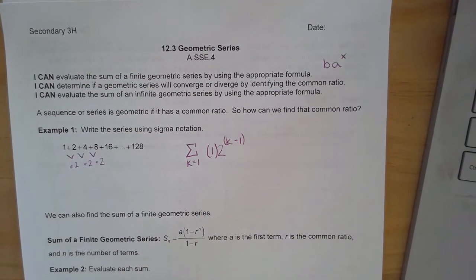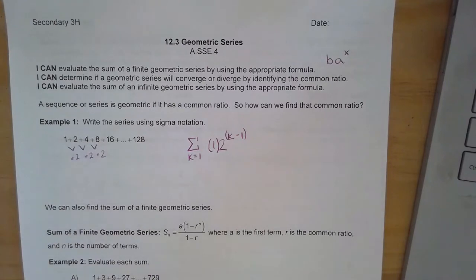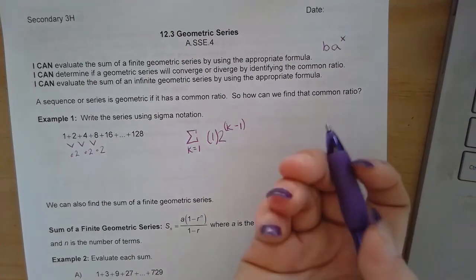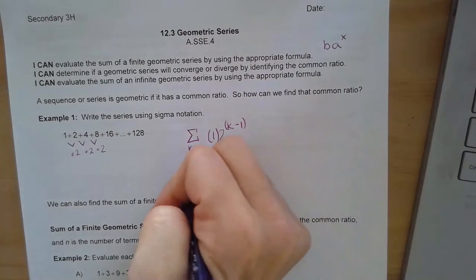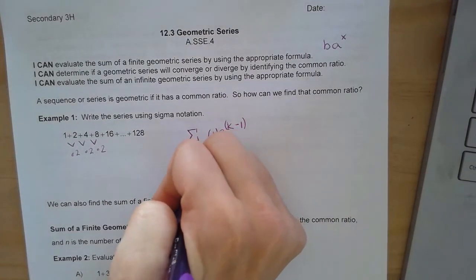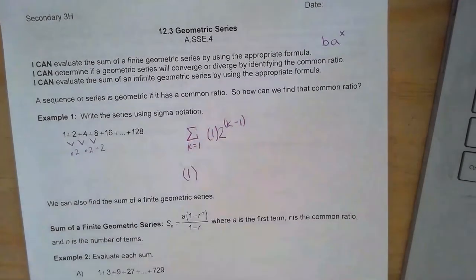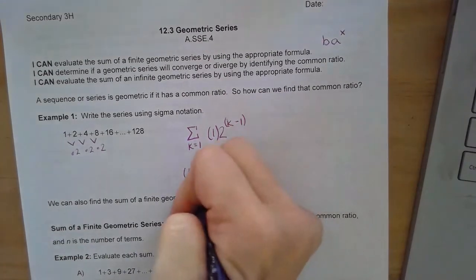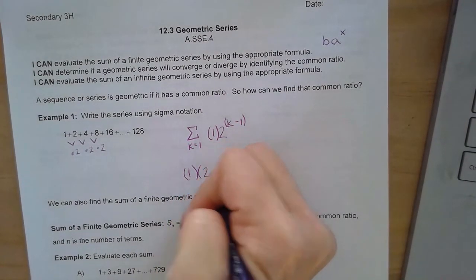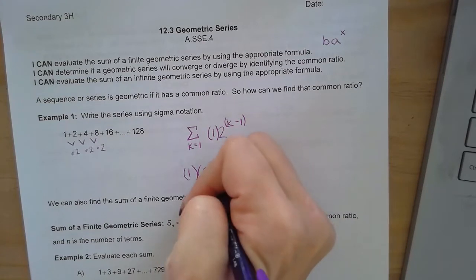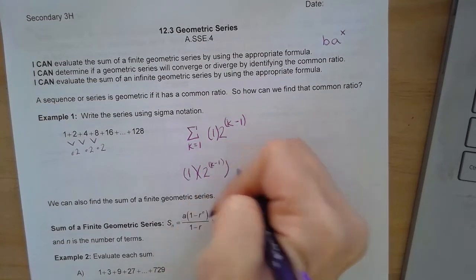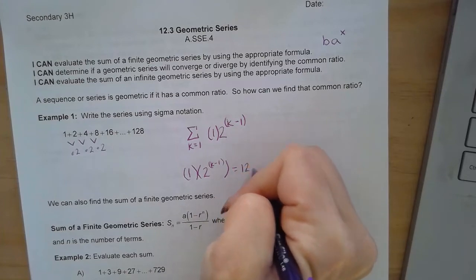Now you have to remember, anything to the 0 is always the value of 1. And 1 times 1 is 1. So that works. Now we need to use our formula to solve for what term makes 128. So I get 1. Now I'm just keeping the 1 out there so you realize that that's the first term. Sometimes we forget about that. Times 2 to the k minus 1 equals 128.